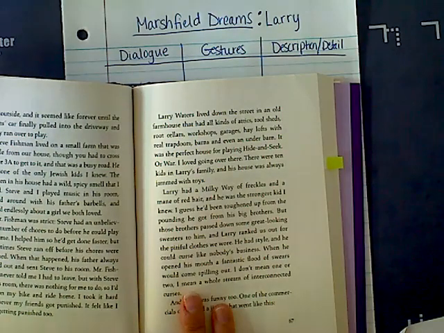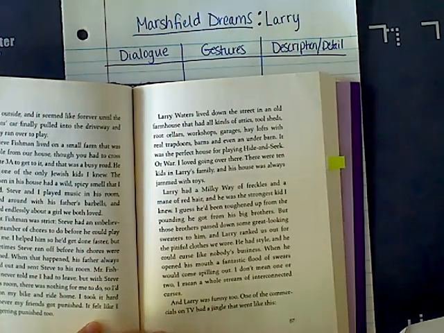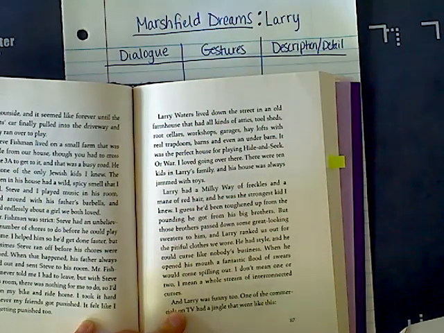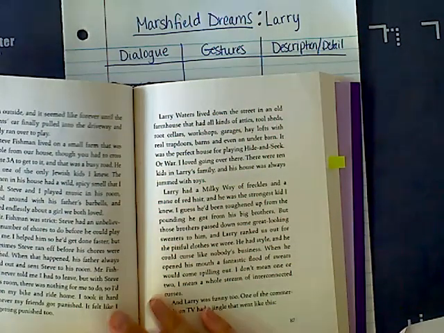All of these three techniques Ralph Fletcher uses make Larry Waters really stick out in your mind and be a memorable character through this chapter.